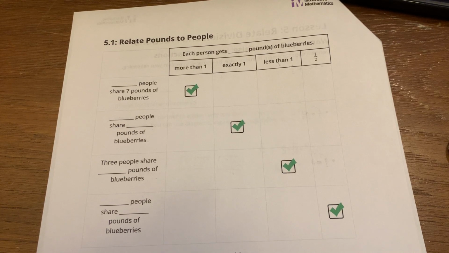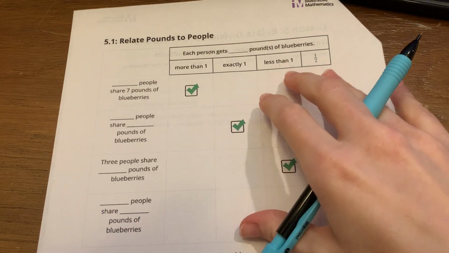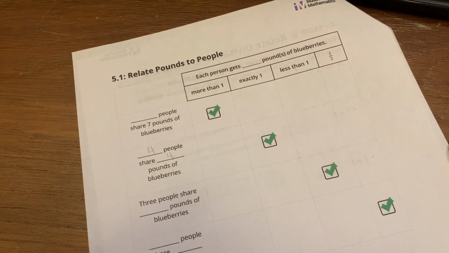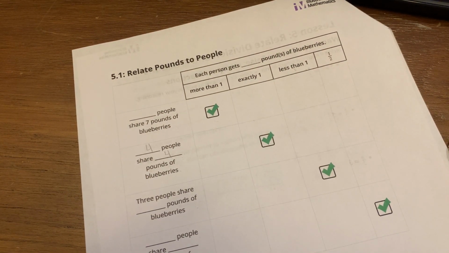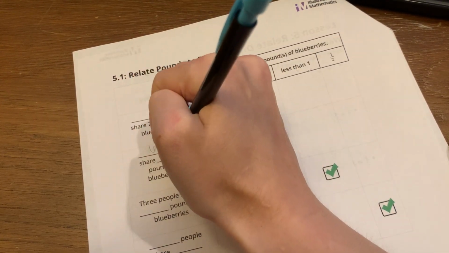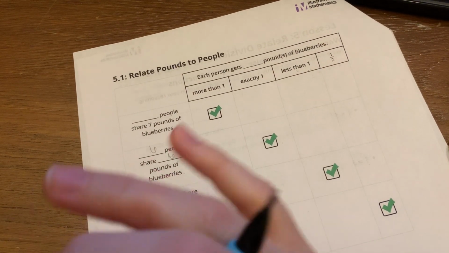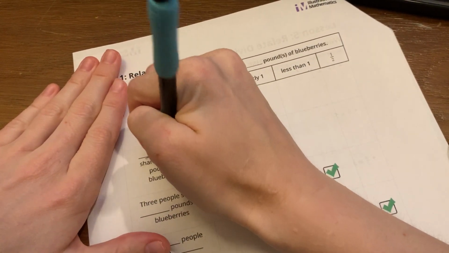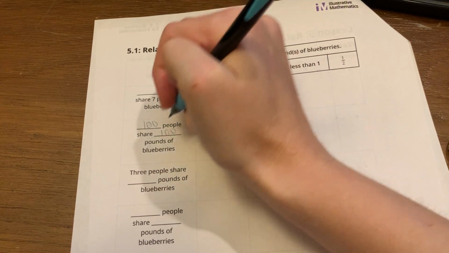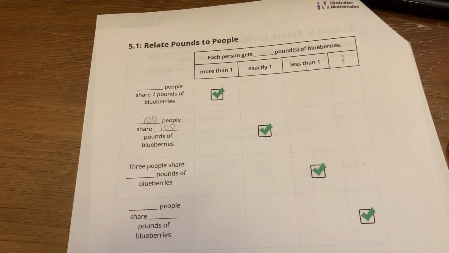All right, so you've thought about that, and here are some examples that you may have said. So you may have said that 4 people can share 4 pounds of blueberries. Okay, you may have said that. You also may have said that 6 people can share 6 pounds of blueberries. You also might have gotten really adventurous and said that 100 people can share 100 pounds of blueberries. So I want you to think to yourself about what all of those numbers that I just put in the blanks have in common.